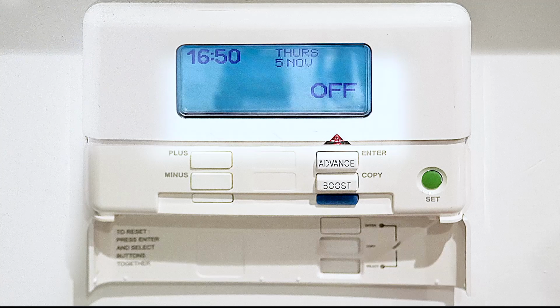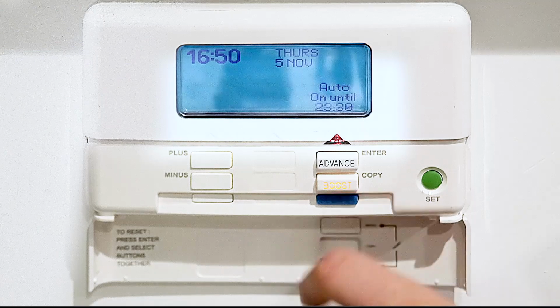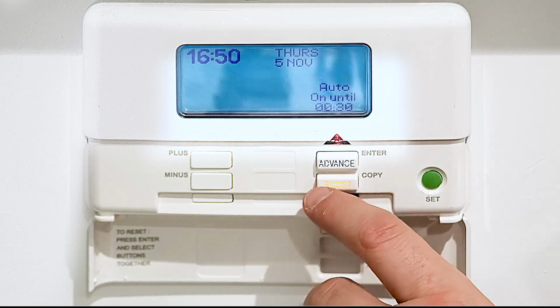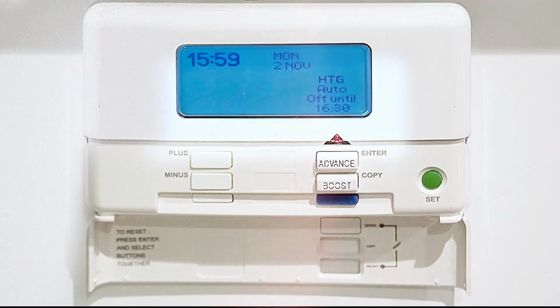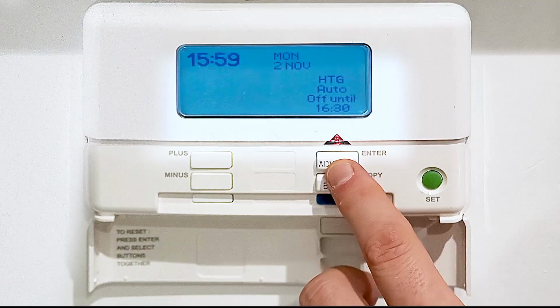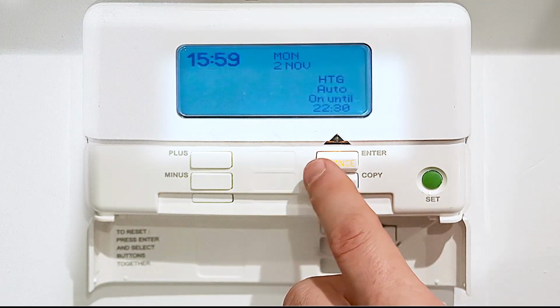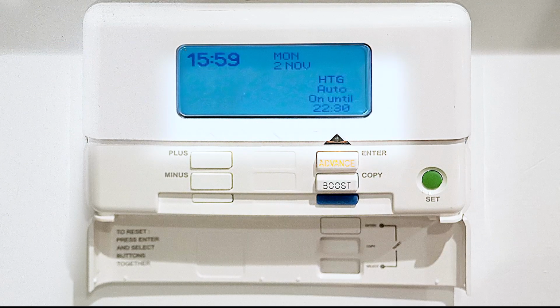However, you can still use the boost button. You can use the advance and boost buttons to adjust the programs. Simply press the boost button once for 1 extra hour of heating, press it again for 2 hours, or press a 3rd time to cancel the boost. Advance is a function where you can jump forward to the next time period early. Here we can see that it is 3:59 PM and the heating is currently off until 4:30 PM. If we press the Advance button, it skips ahead to this next setting and will remain on until 10:30 PM, which is the next program time.